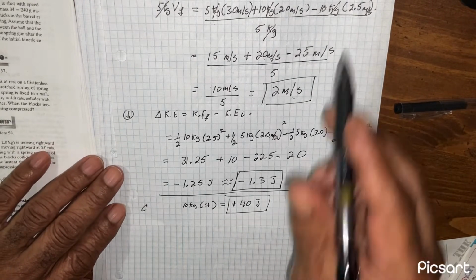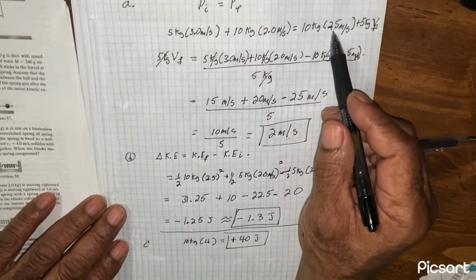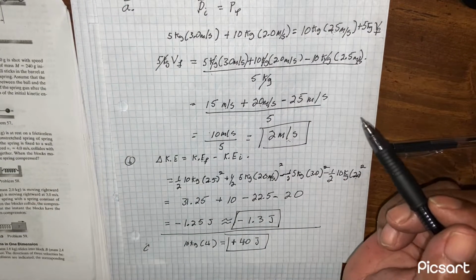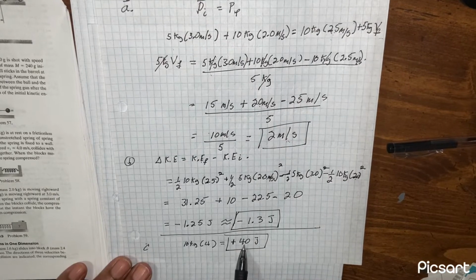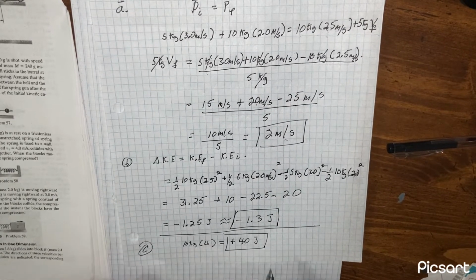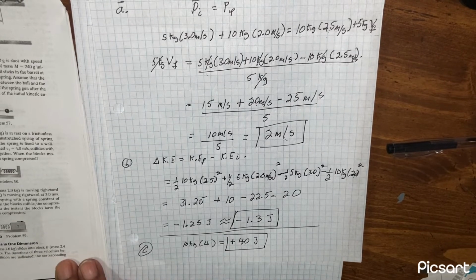All we did is put 4 meters per second here, multiplied by the 10. So for C, it'd be a change of plus 40 joules.